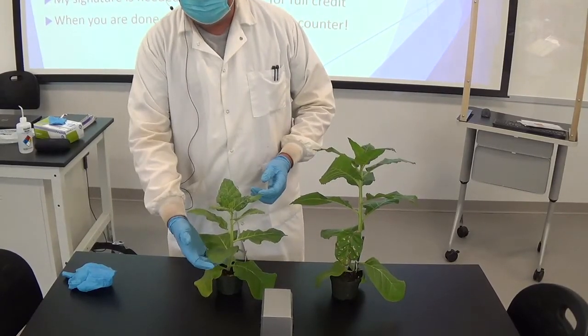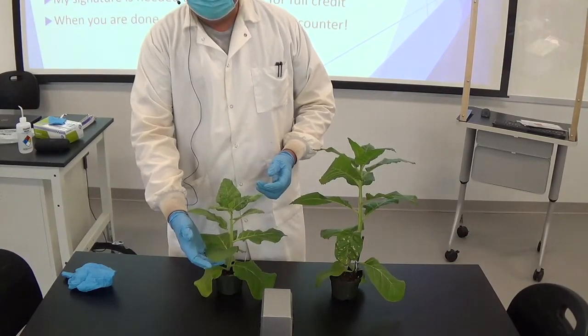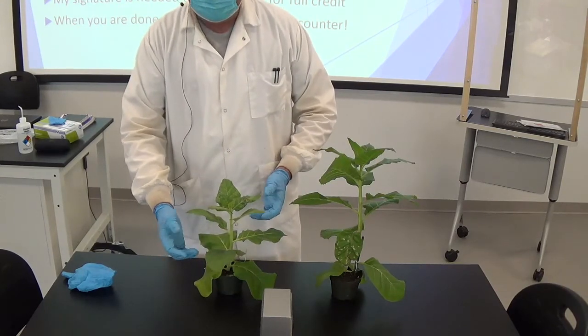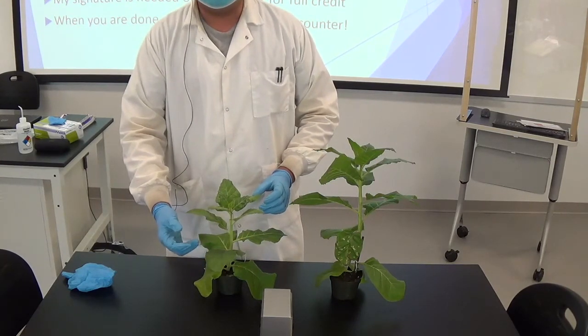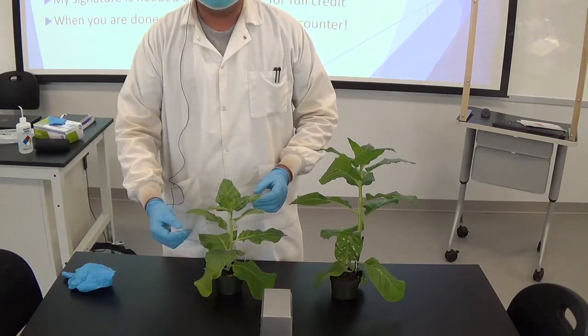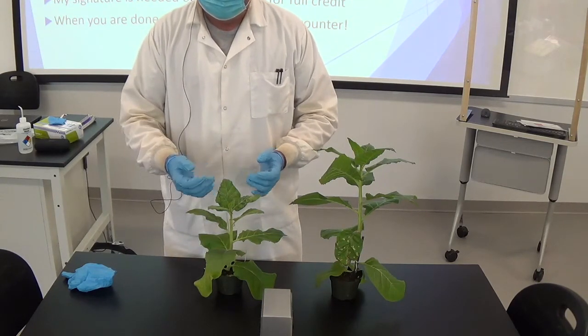So older tissue doesn't really produce a lot of messenger RNA. Because it's already at its largest size, it's not going to be producing any more of those metabolites needed for growth. The younger leaves, though, are still growing.